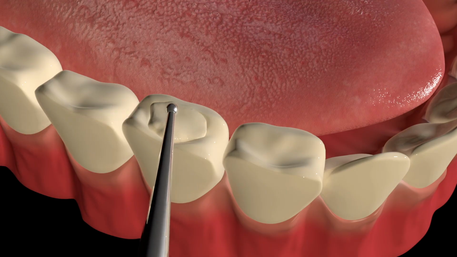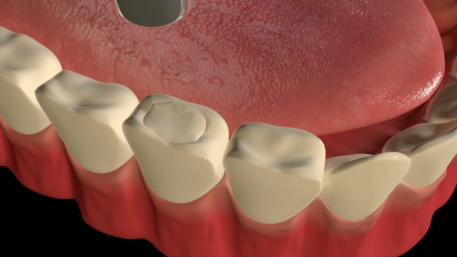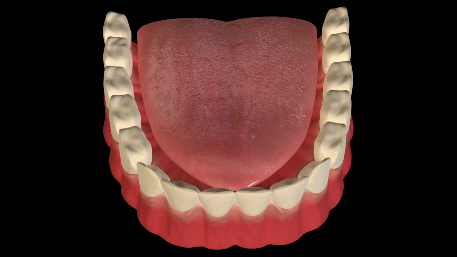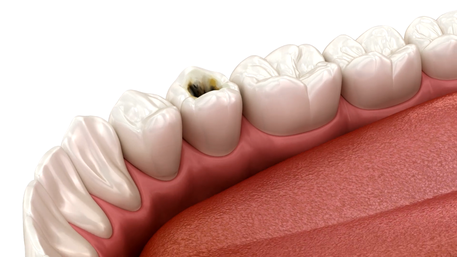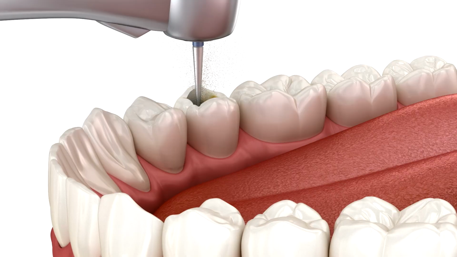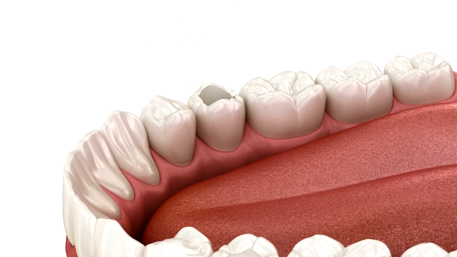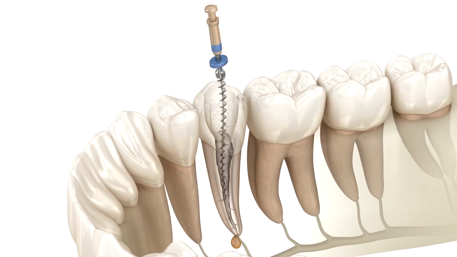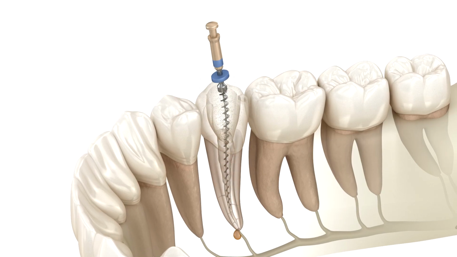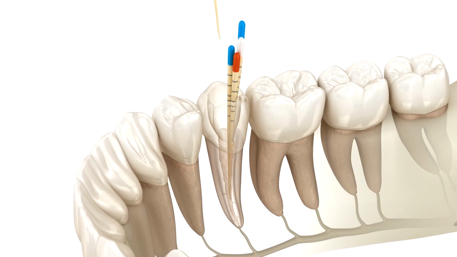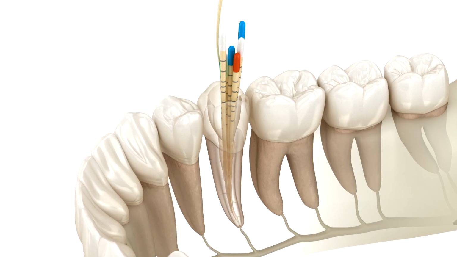The cavity filling procedure starts with tooth decay removal. Your dentist uses high-precision instruments, a stage often referred to as tooth drilling, to clear away infected tissue. As we see in this tooth restoration sequence, the goal is to create a sterile environment for the dental filling. Unlike invasive oral surgery, this dental treatment is focused on preserving as much of your natural tooth structure as possible.